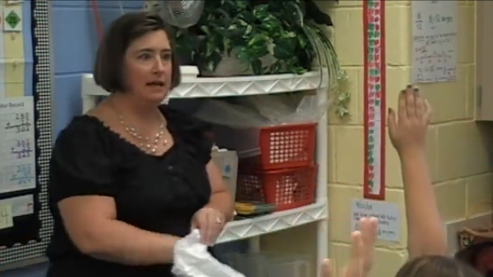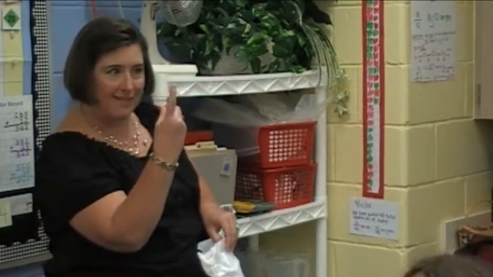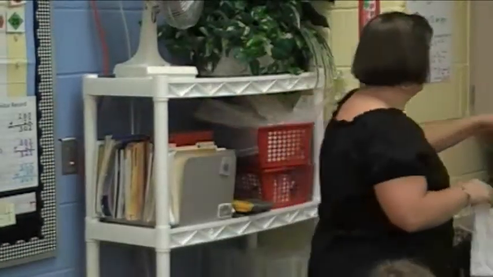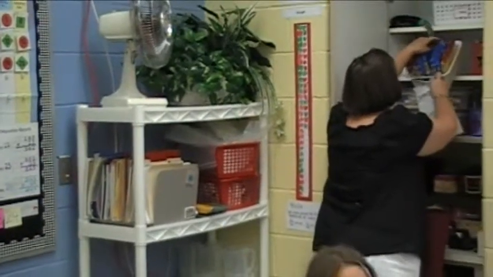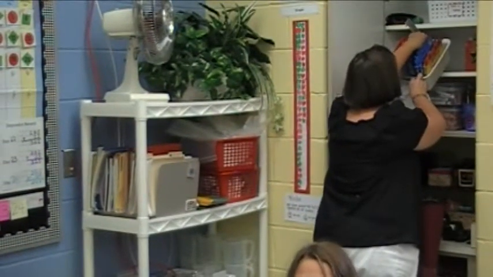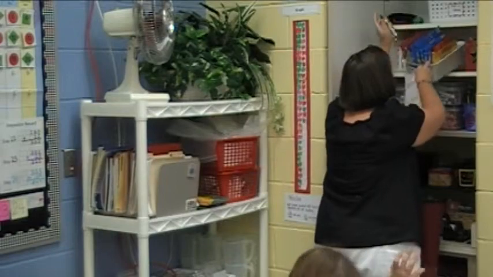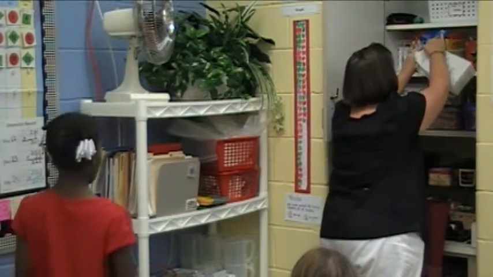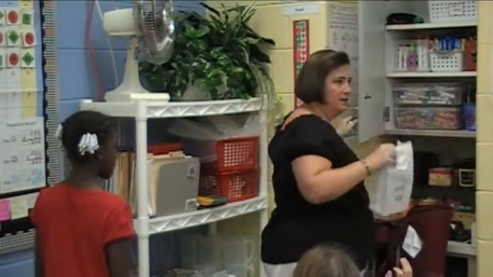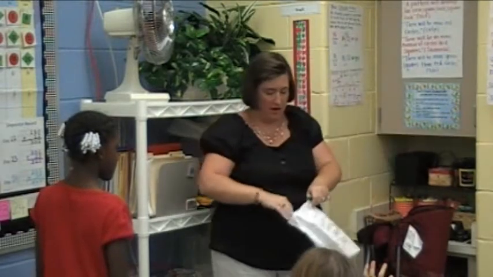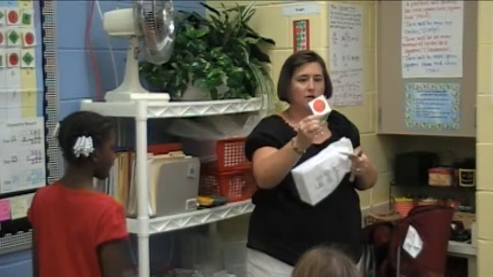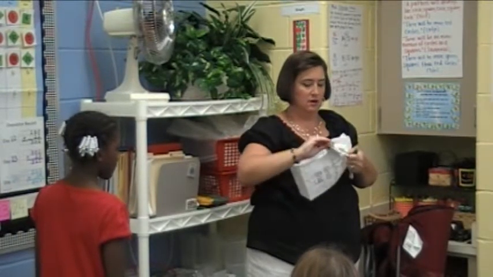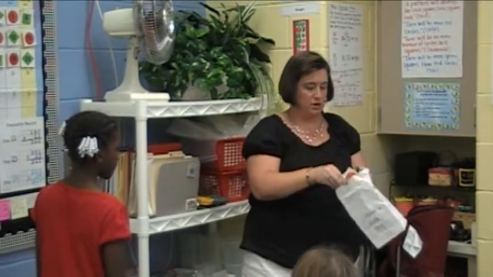Get out the markers. And if I can have my friend come and pull 4. We're almost done with this graph, aren't we, boys and girls? Remember that in our bag today, we have 2 red circles and 2 green squares, right?